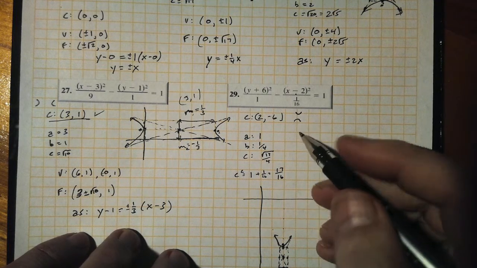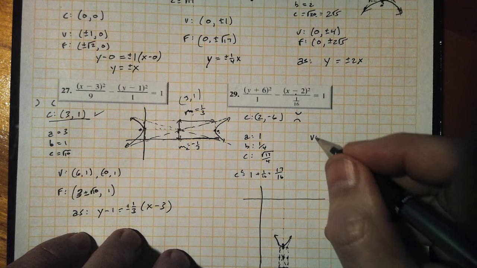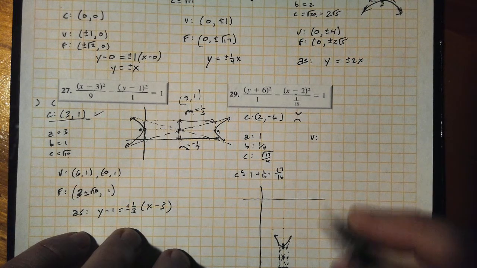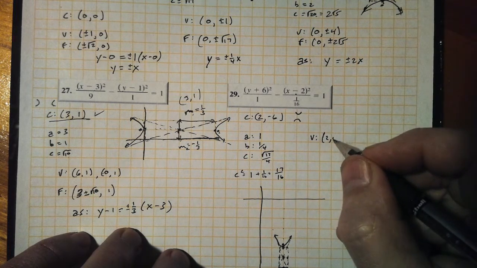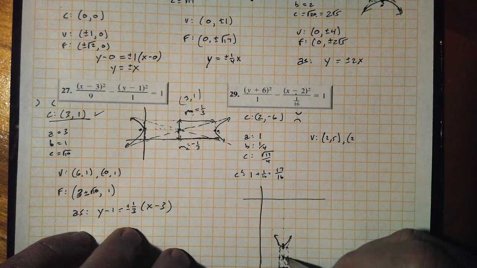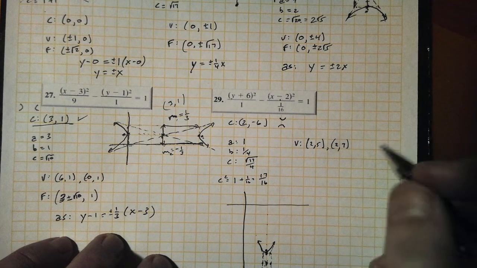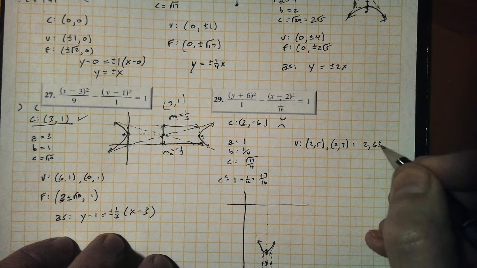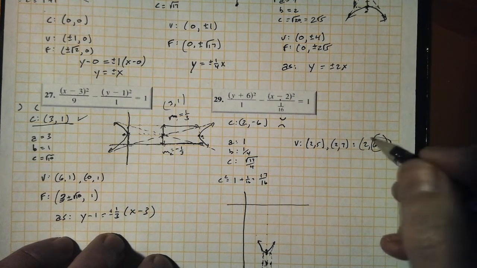So we've got center. Let's find our vertices here. Our vertices, we went right 2, down 6, but up 1, that's (2, negative 5). And right 2, down 6, down 1 is (2, negative 7). I will have people that will leave this answer as (2, negative 6 plus or minus 1). I'm going to expect that you would simplify that.